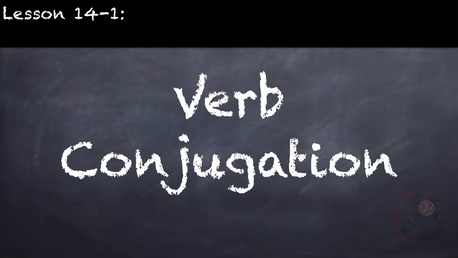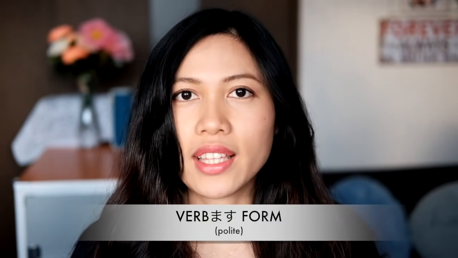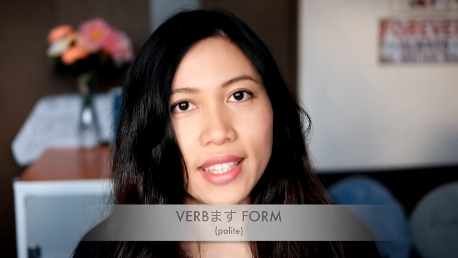The first one is about verb conjugations. Verb conjugations are modifying verbs and sometimes attaching words to them in order to give them a different meaning. So far we've learned and been using the masu form of the verb. It is when the verb ends in masu. Using the masu form shows politeness.